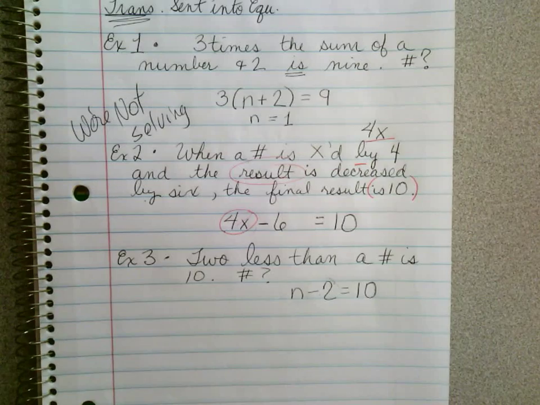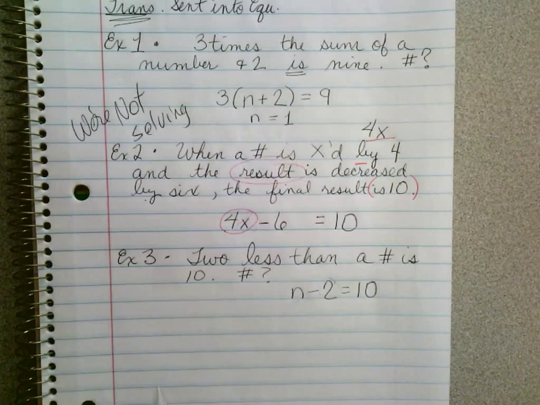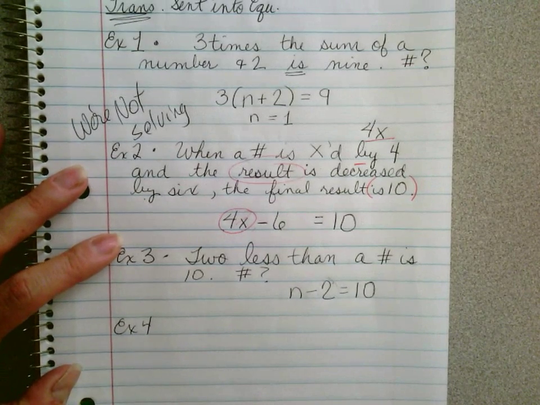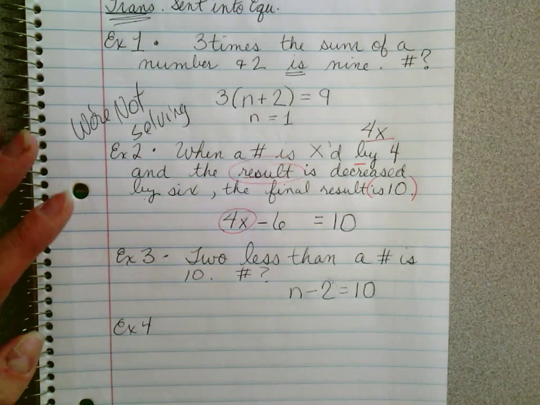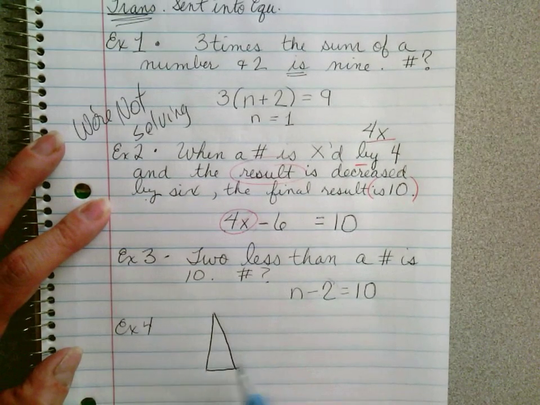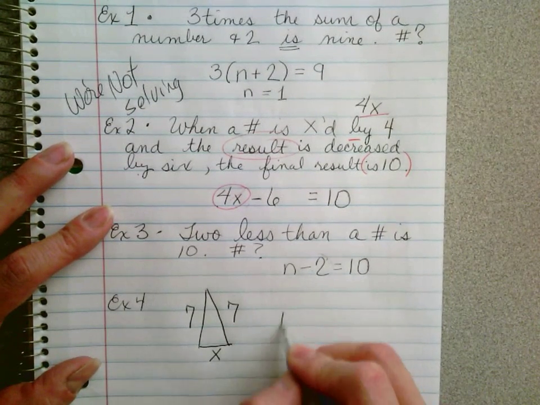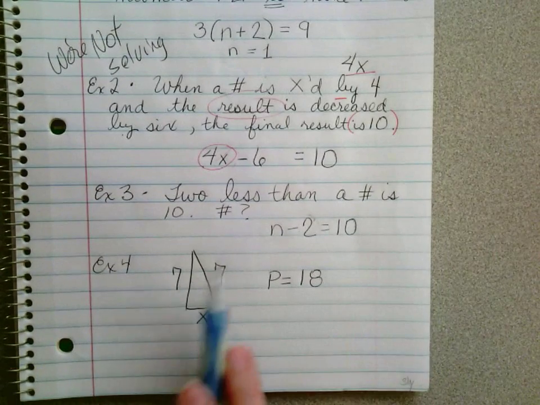Example 4. Now, I'll never forget last year when you guys had something like this in the blue book. And here it is again, involving perimeter and area. If you are given a drawing, like what they've given you there, you can find out what the missing units are. Here, I'm going to just sketch it out for you. This is mine. Let's just say I tell you perimeter equals 18. Can you solve for this?